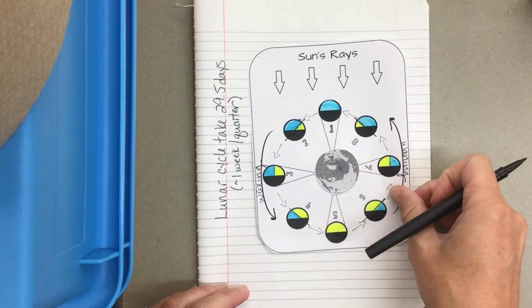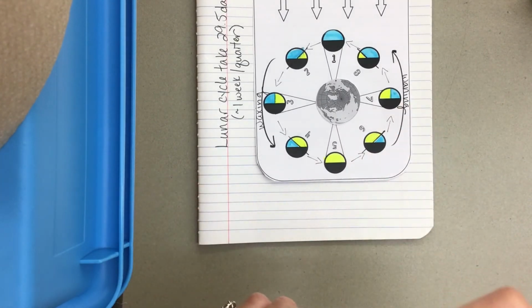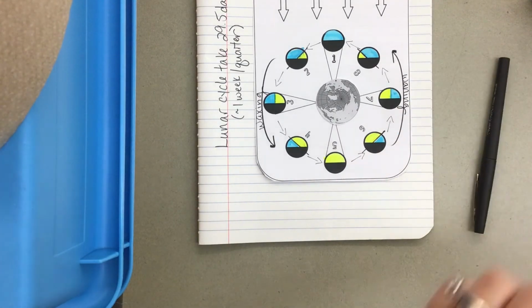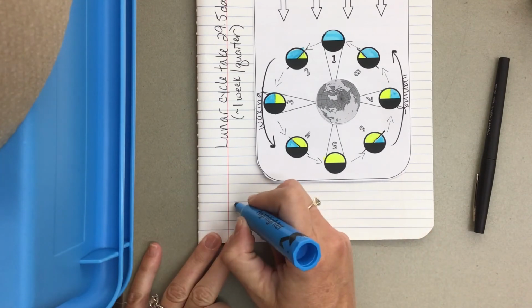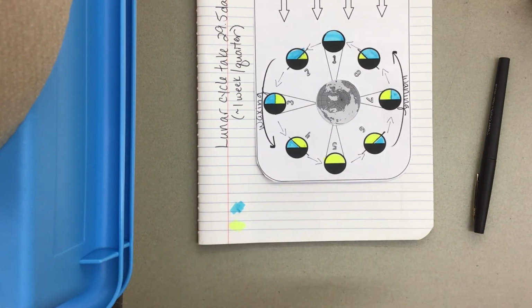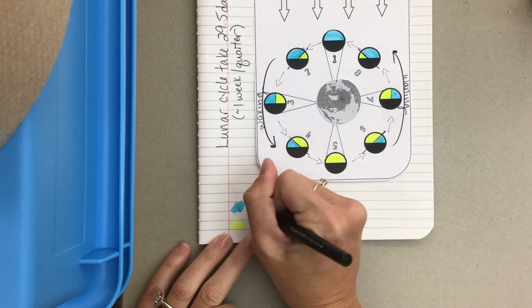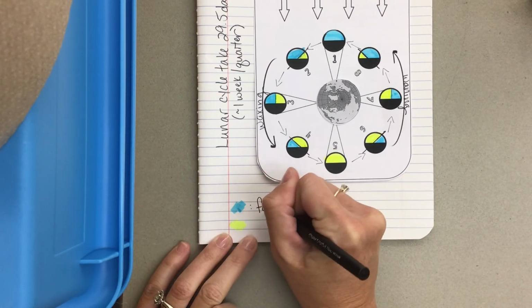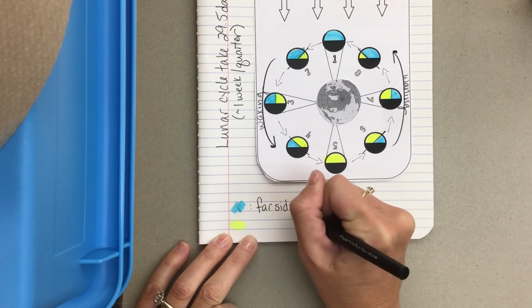And just as a reminder, at the bottom here, I want to make a key so that we remember what our colors are for. So our blue and our yellow highlighter represent the portions of the moon that we can't see and that we can see. So the blue is the far side of the moon.